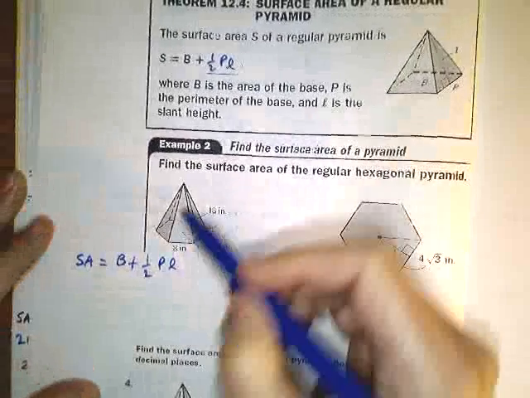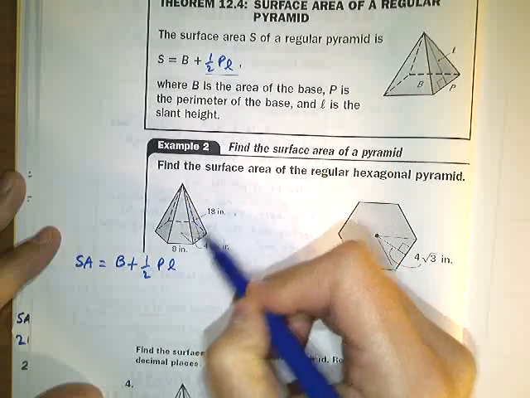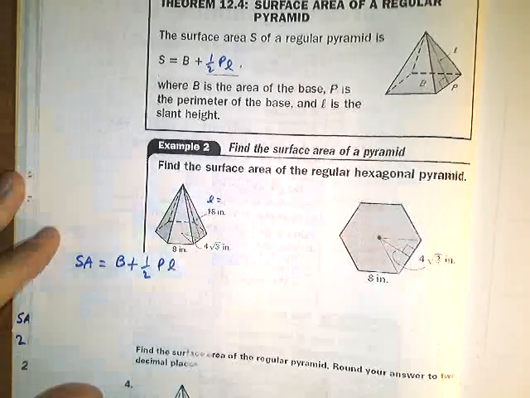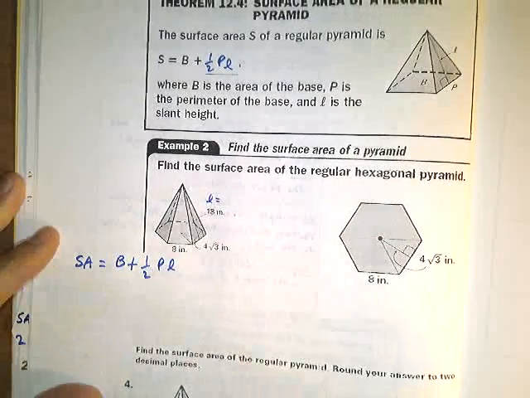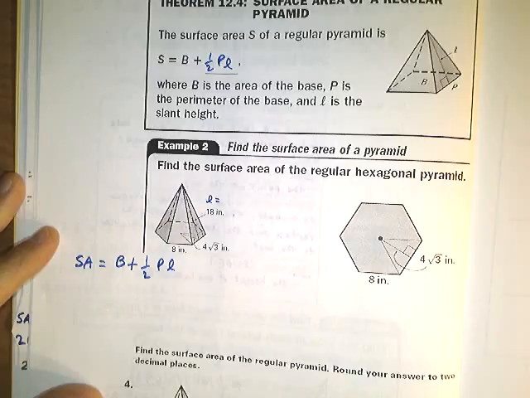Now, fortunately, they gave me the slant height. That's this right here. That's 18. So L is 18. But they didn't give us a whole lot else.